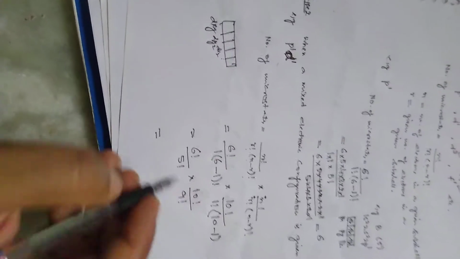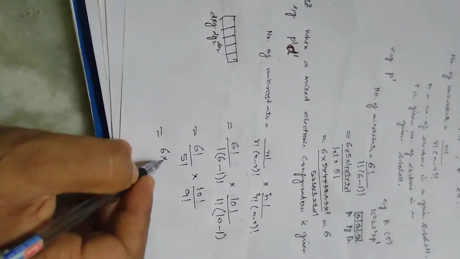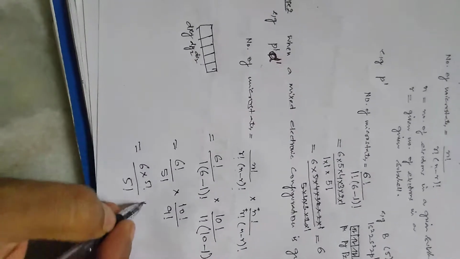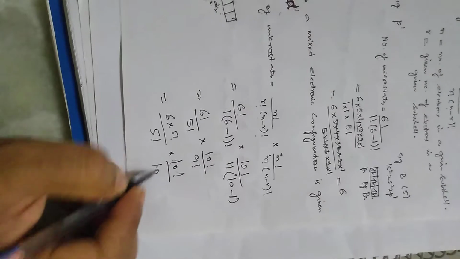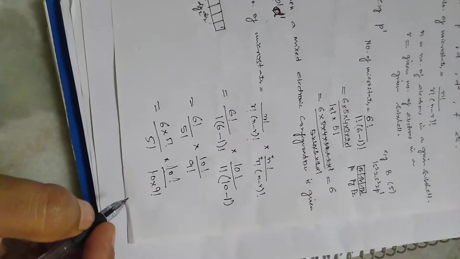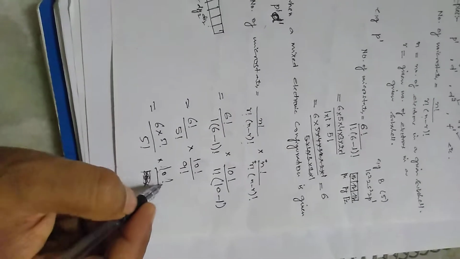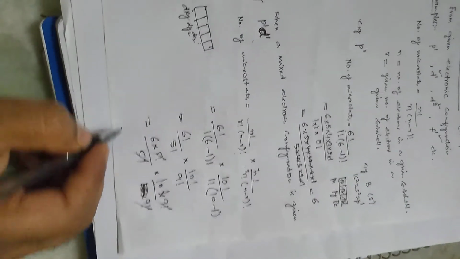So it would be 6 into 5 factorial in simple terms divided by 5 factorial, into 10 factorial divided by 10 into 9 factorial. This and this cancel. So 10 sixes are 60. 60 microstates are present in p1d1.